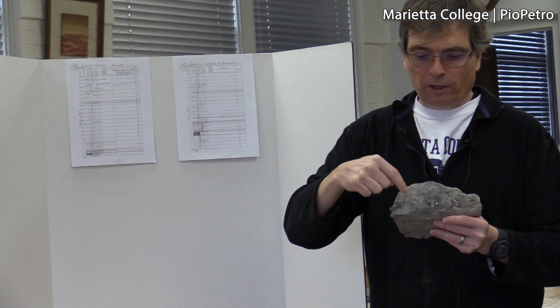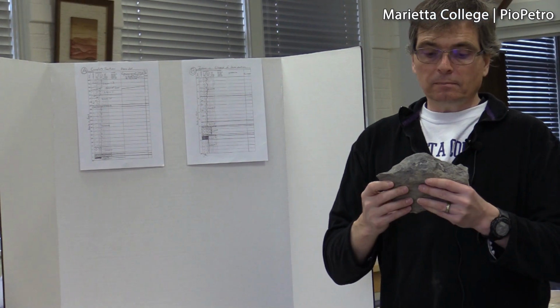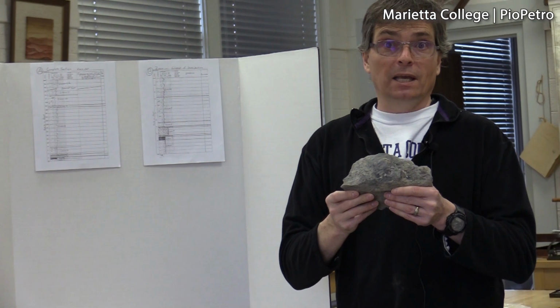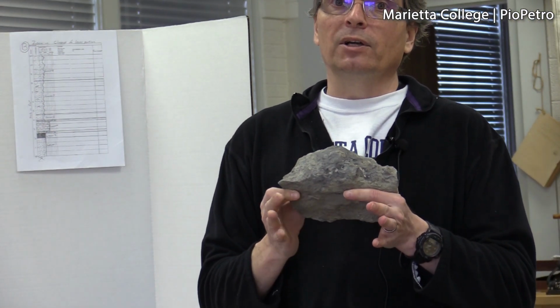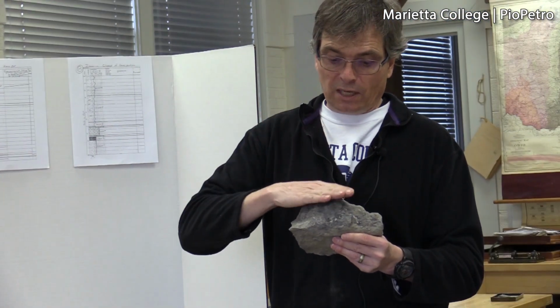In between all of that, all this gray matter is basically broken up fossils like bryozoans, crinoids, snails, and all of the other things that are present on the diagram that's in your lab, the key that has a bunch of fossils. Now again, what I want you to describe this as is a light gray fossiliferous limestone.